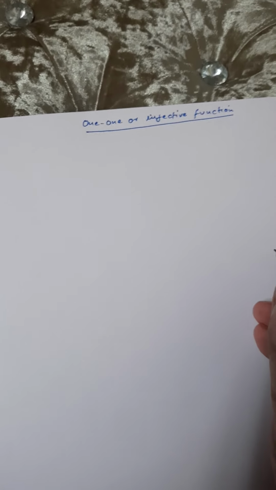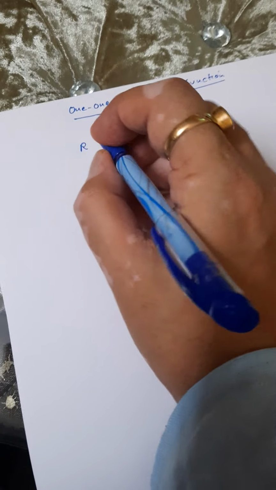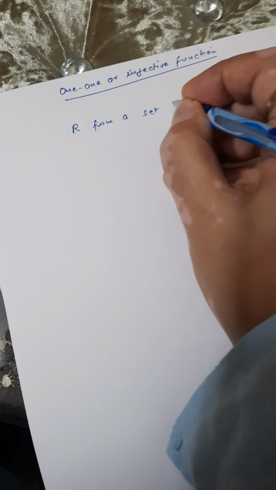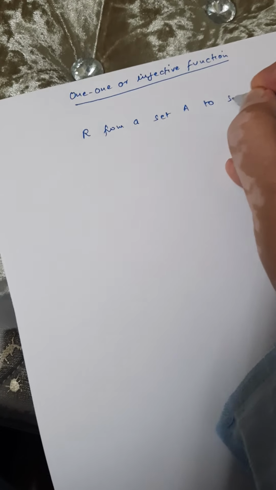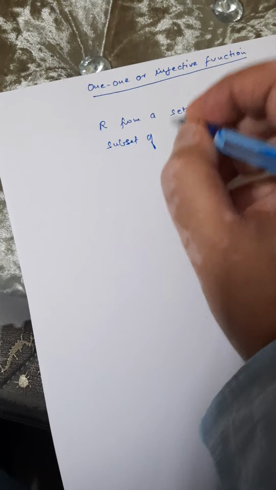Class, good evening. Today I am going to start with one-one or injective functions. First, let me make very clear what functions are. Now, you know a relation R from a set A to the set B is a subset of A cross B.